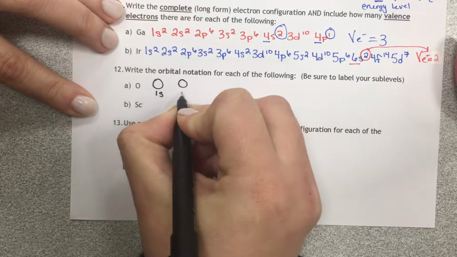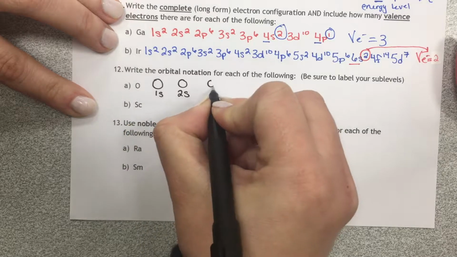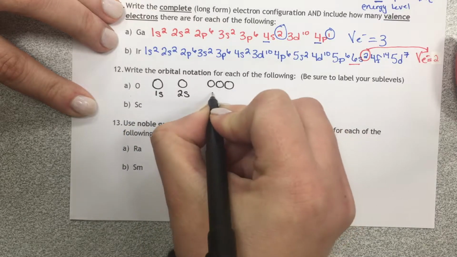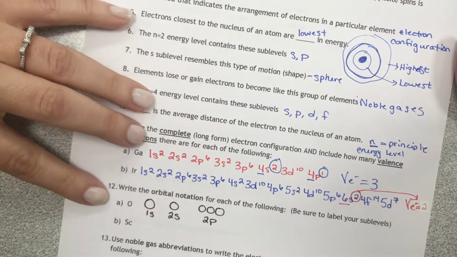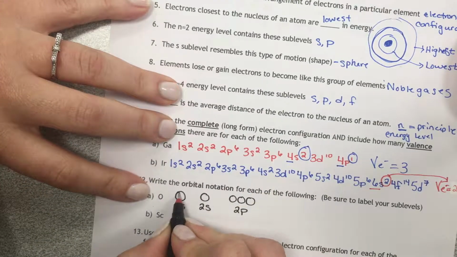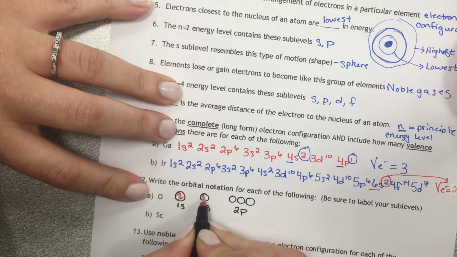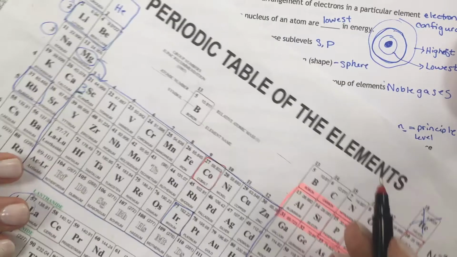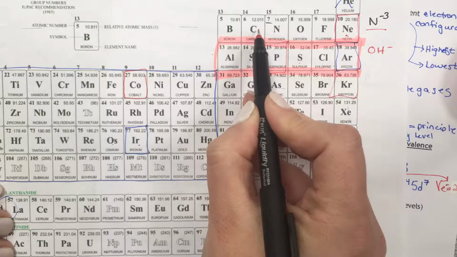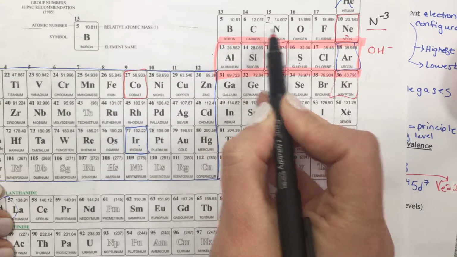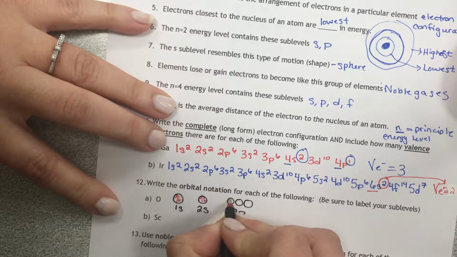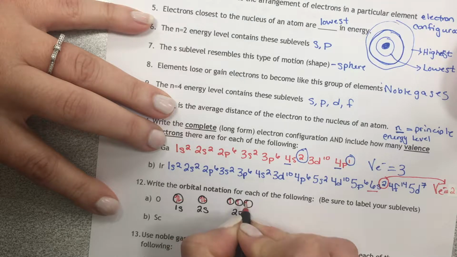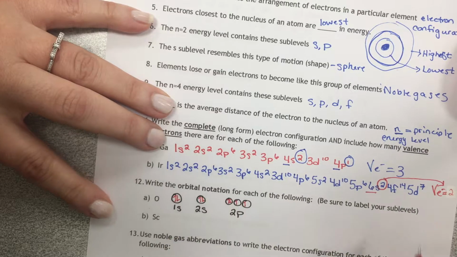and we have a 2s, and then we have a 2p. Okay, now we just fill in the arrows. So we have 1s2, 2s2, and oxygen is 2p4. So we have 4 electrons to fill in. 1, 2, 3, 4. Okay?